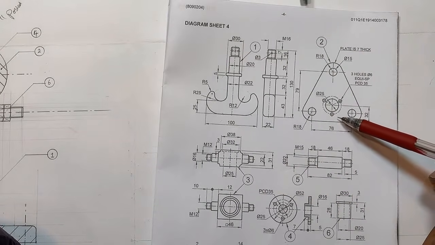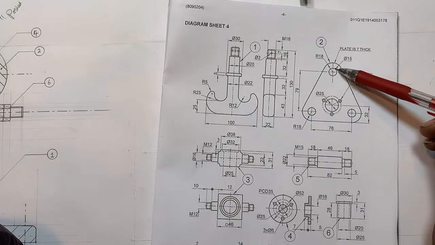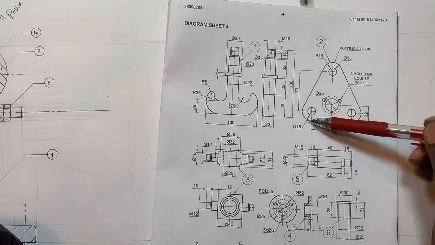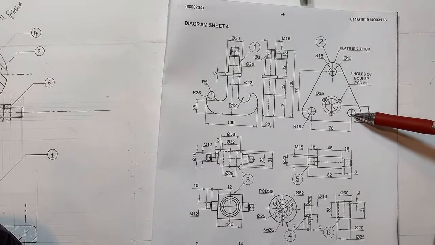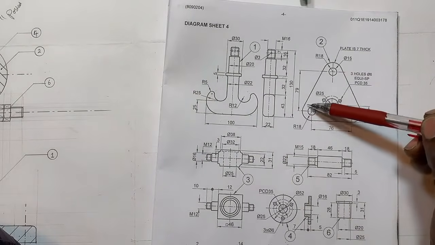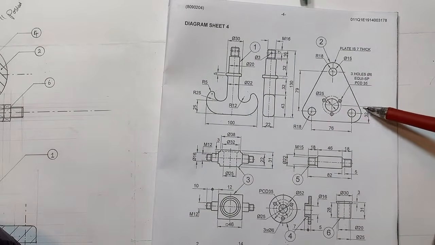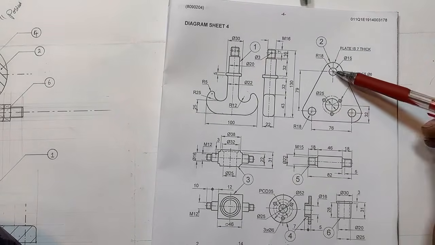Okay, I can see item 2 is not fitting into item 1. Diameter 50, diameter 15, radius 18, radius 18. So diameter 15, diameter 15, diameter 15. What's going to be fitted here?